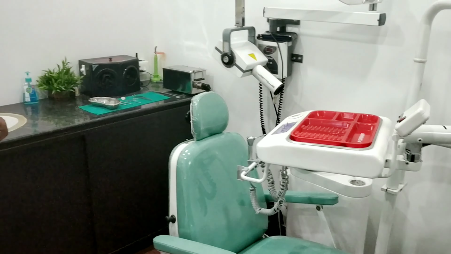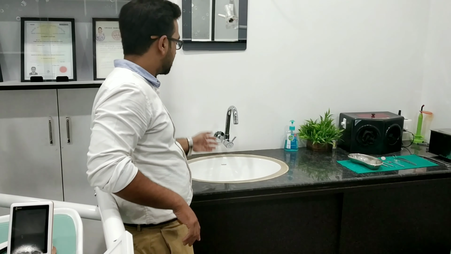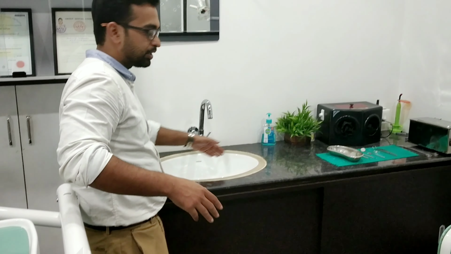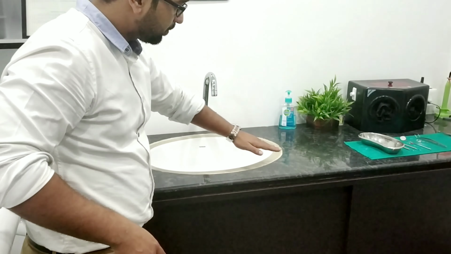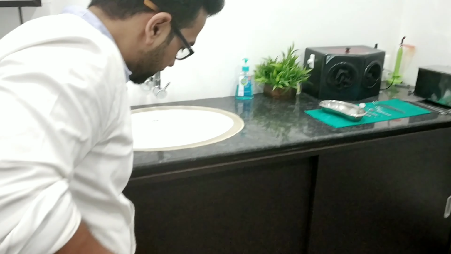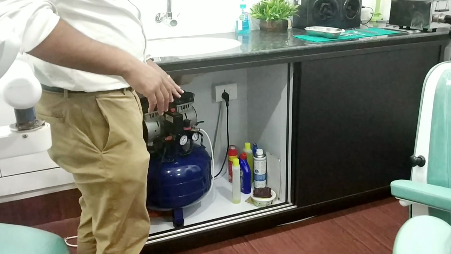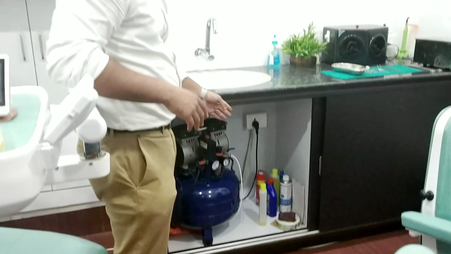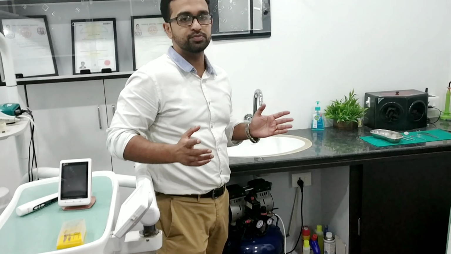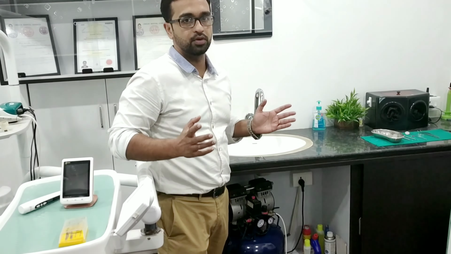And this is my working area where I do all the lab associated works. And this is the basin which is incorporated into the slab area only. And this is the cupboard where I keep my compressor. So if you keep your compressor in an enclosed cabin, it will not produce much sound. And this side is the compressor and all washing things are kept here.